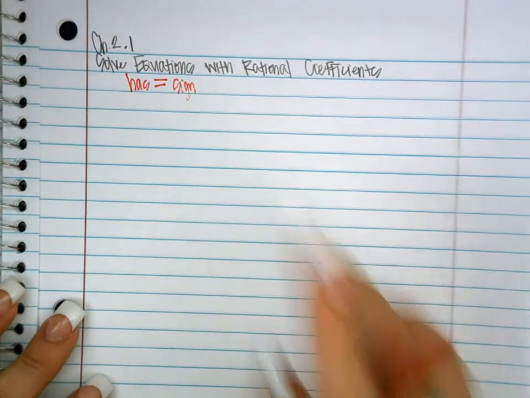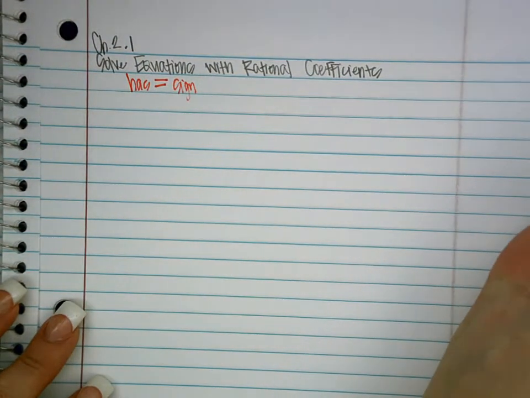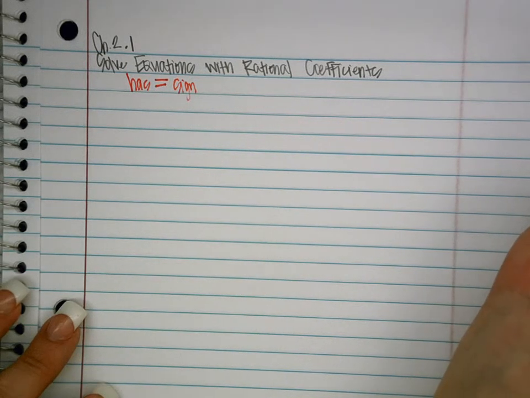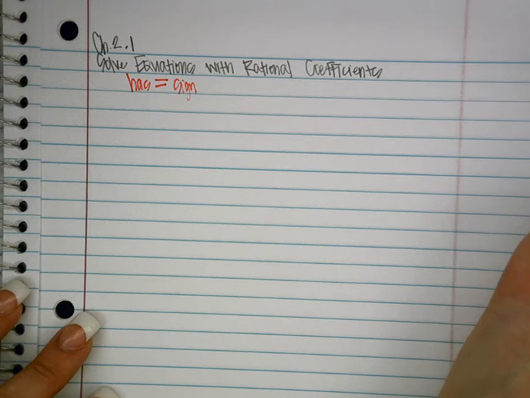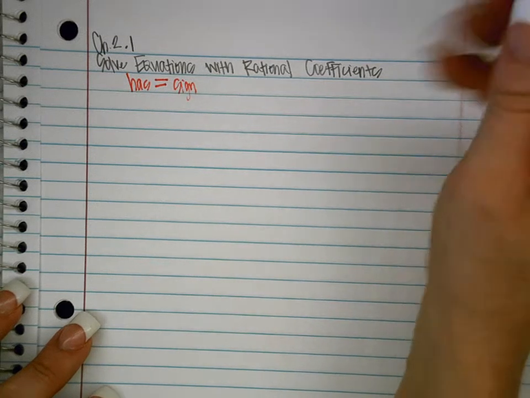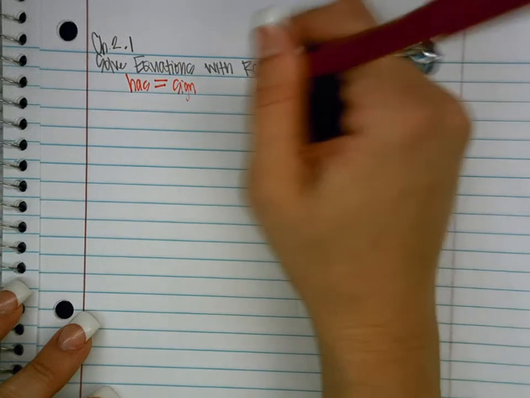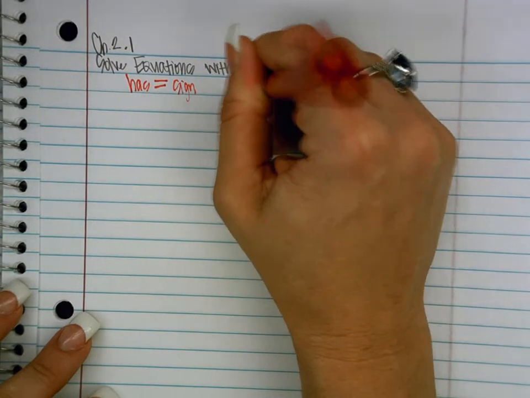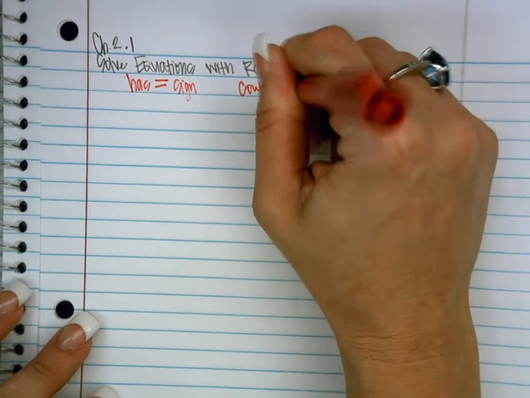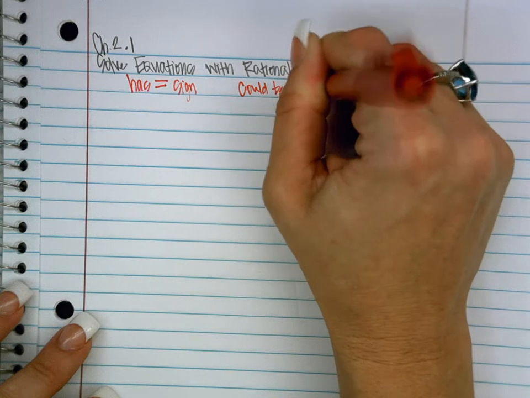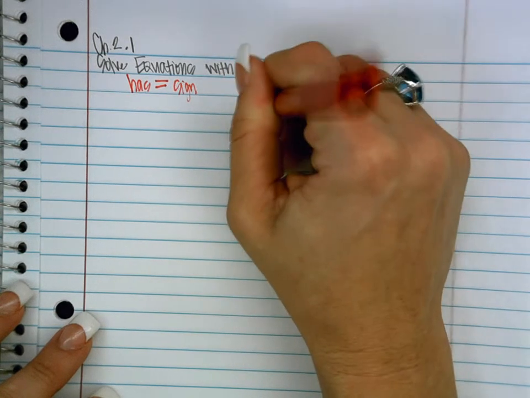With rational, what does rational mean? We learned about this last unit. What is a rational number? Do you remember? How do you know if something is a rational number? Okay, rational means it can be changed to a fraction. So rational means could be written as a fraction.